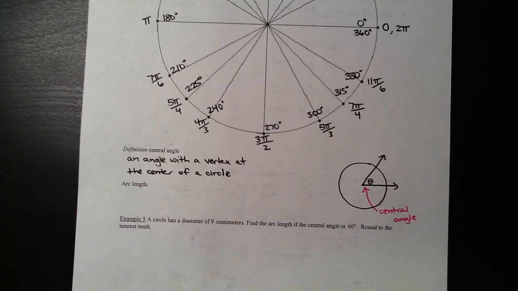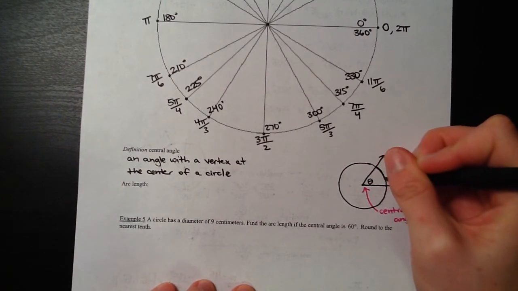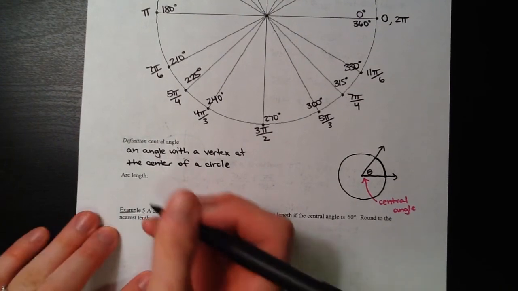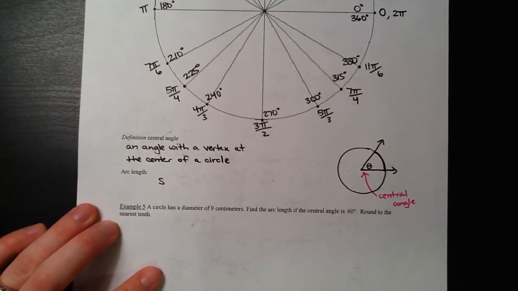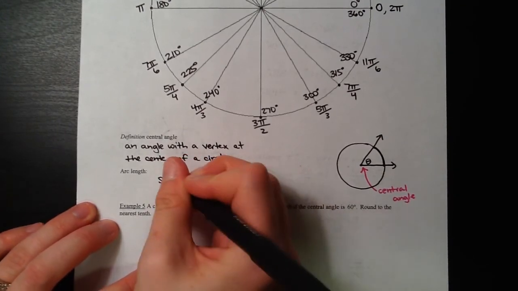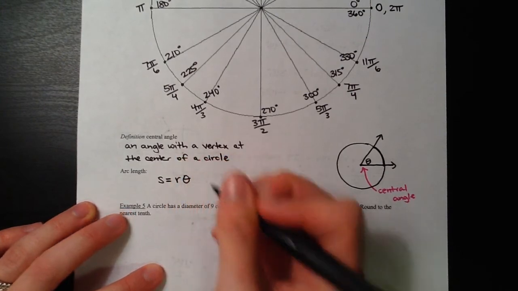Okay, and then last little definition. So an arc length. An arc length is like this measurement right here. And it's not a straight line, so we can't use a distance formula or anything like that. But what we end up doing is we've got this nice little formula for it. All right, so arc length, we've always considered it S for some reason. You never know. It is the product of the radius and the central angle in radians.